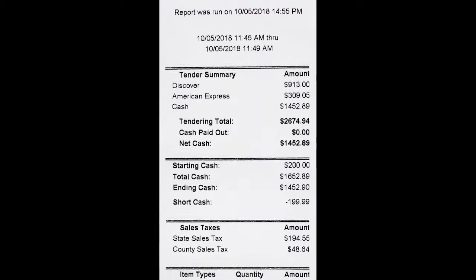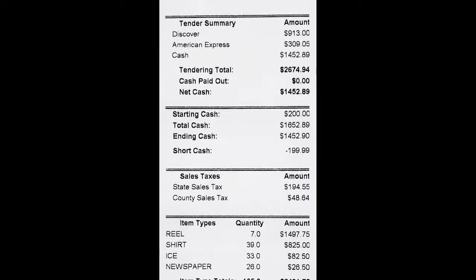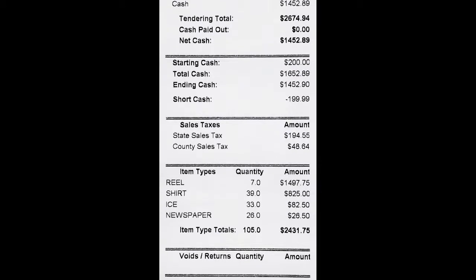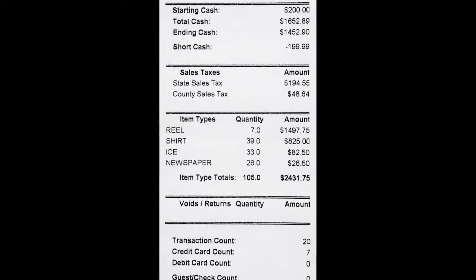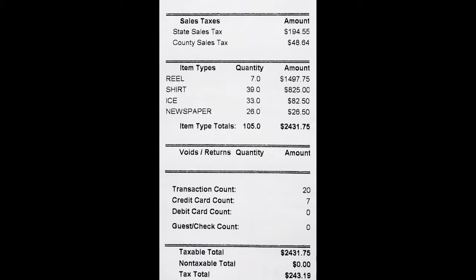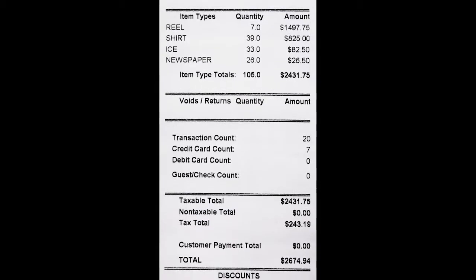This also will generate a report, and this daily end of shift report will also summarize your cash sales, tender totals, but also give us our over and under amount for the day.